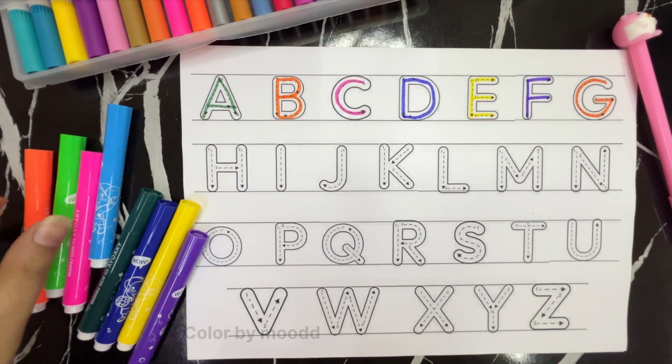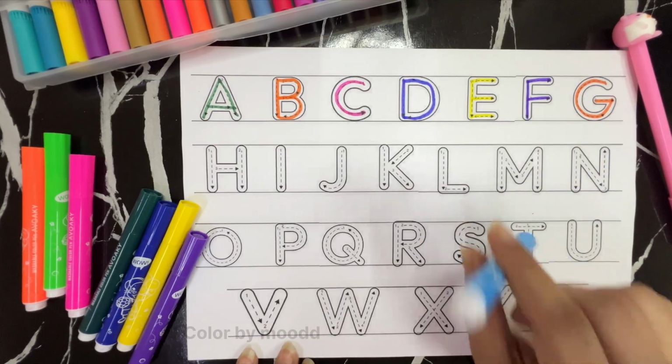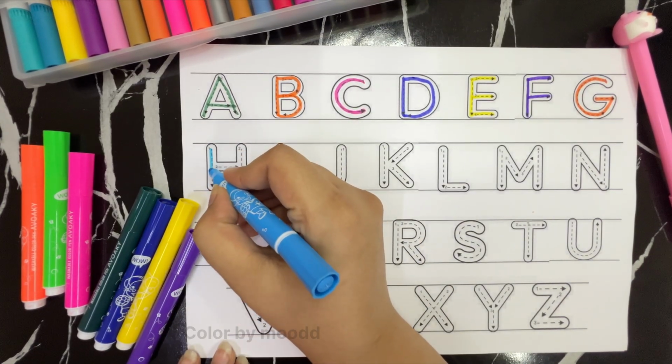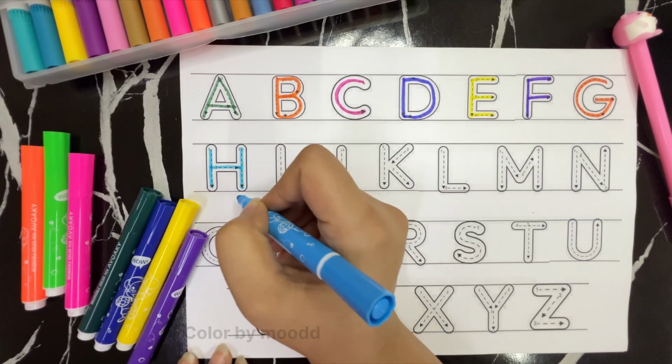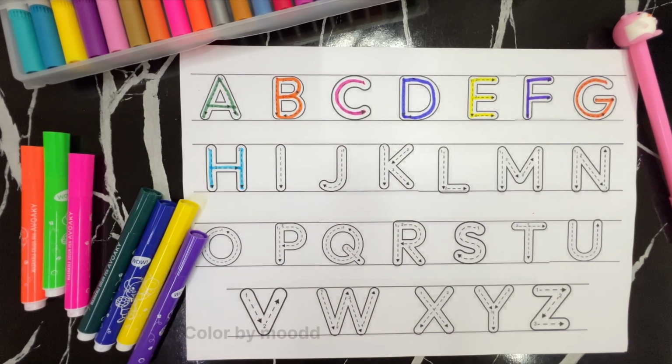Yes, letter H. Letter H we are writing with sky blue color. H for hen. See the next letter.